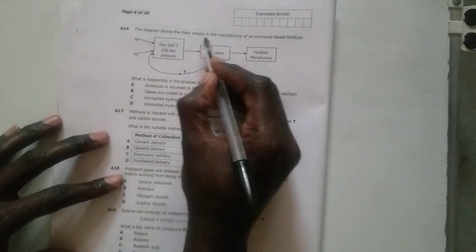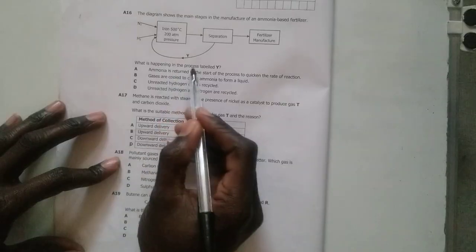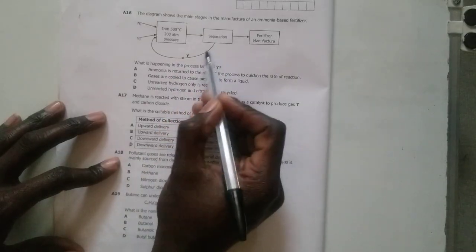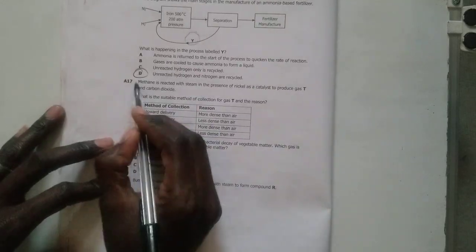The diagram shows the main stages in the manufacture of ammonia-based fertilizer. What is happening in the process labeled Y? So the process labeled Y shows an arrow going back. This is unreacted hydrogen and nitrogen being recycled. That's what you need to remember.